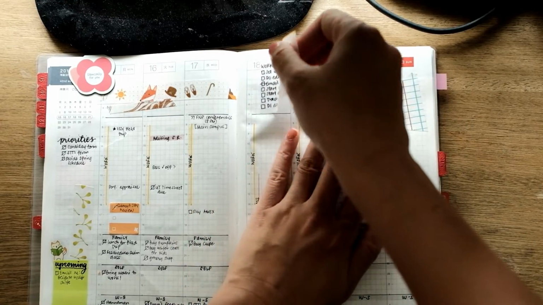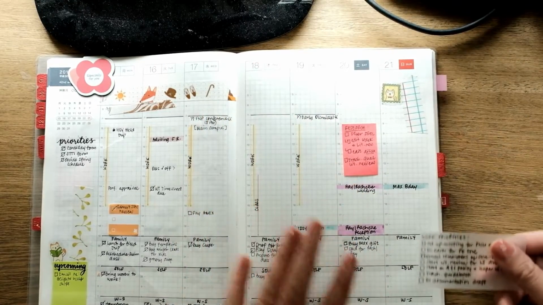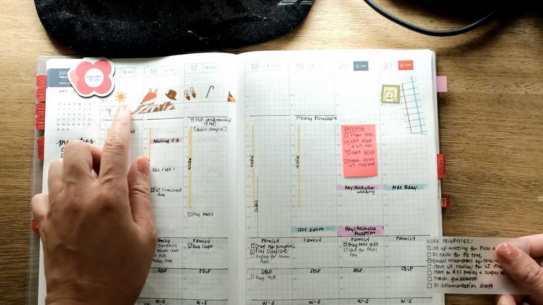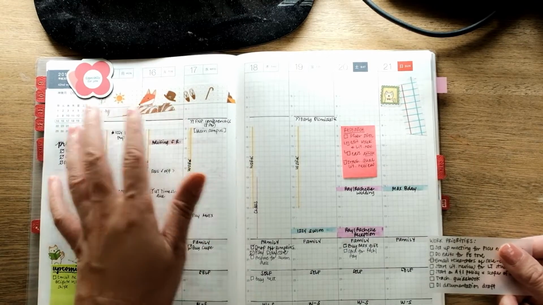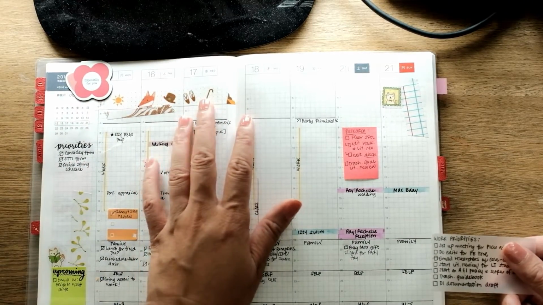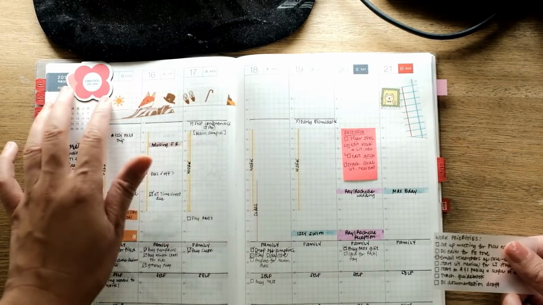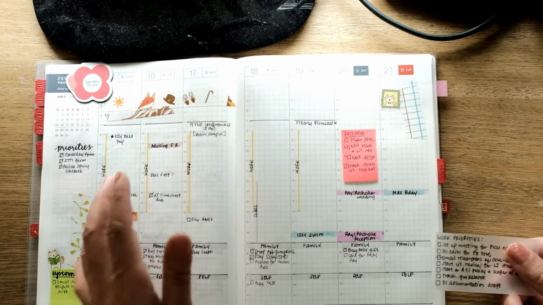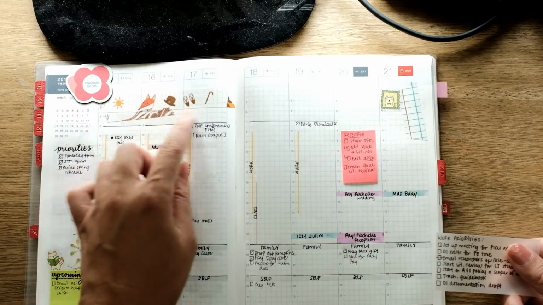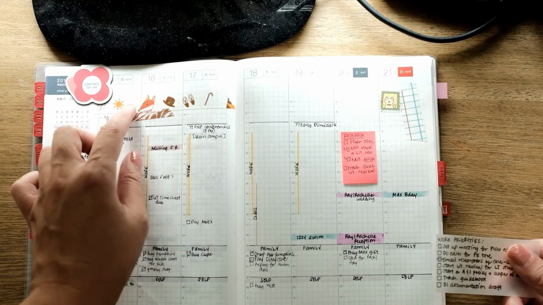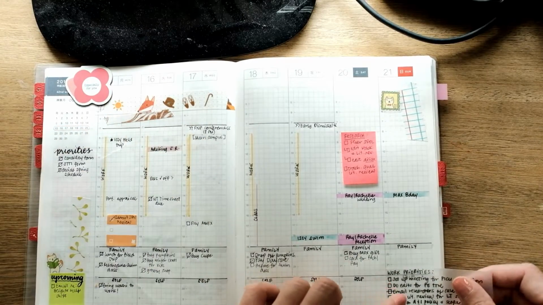So for a while I thought maybe I'll put some budget tracking or other type of tracking activities here, but what I find is I kind of like the fact that it's empty here, and it gives me freedom to do what I want to do with it. This week I decided to basically decorate it.